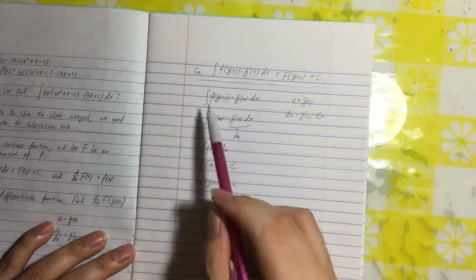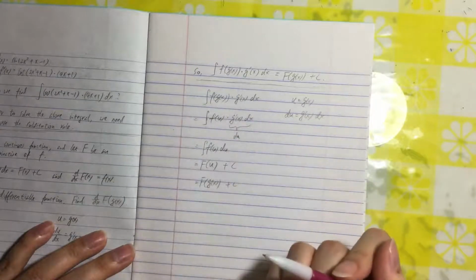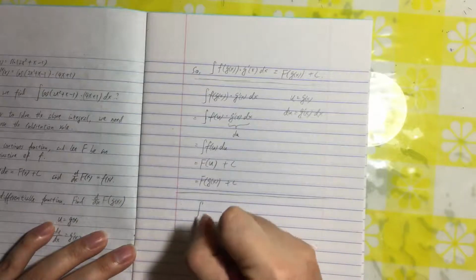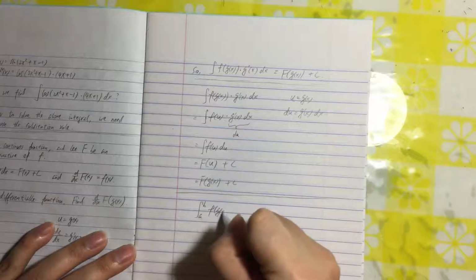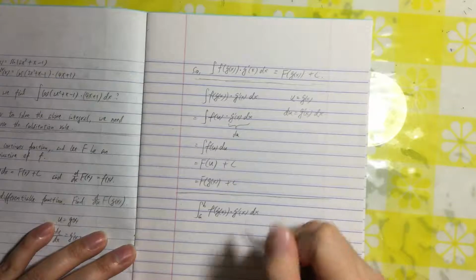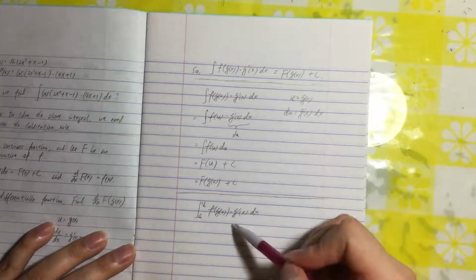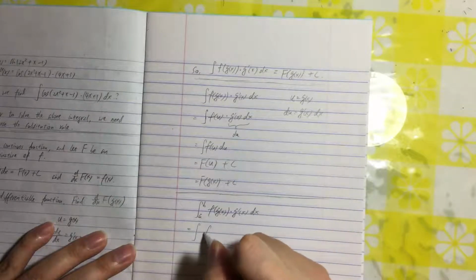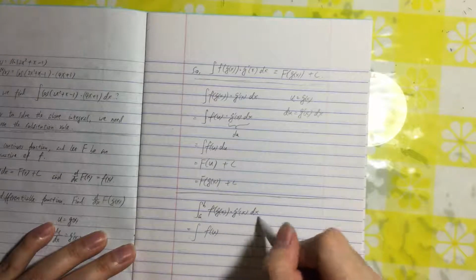However, this is an indefinite integral. What if we have a definite integral in this form? Integral from a to b, f of g of x times g prime of x. What should we do? If we do the same substitution, we have f of u, since g of x is u, and g prime of x times dx is du.